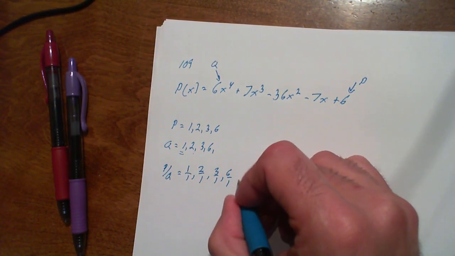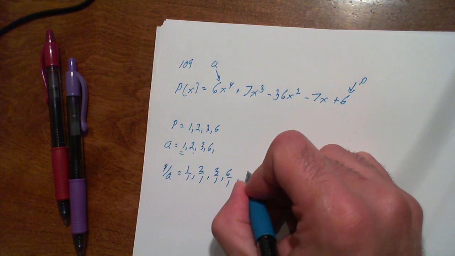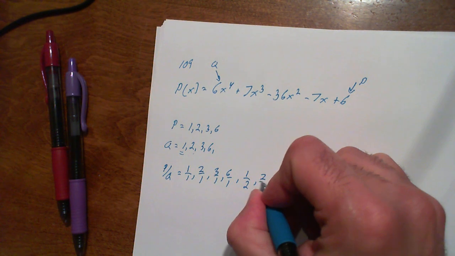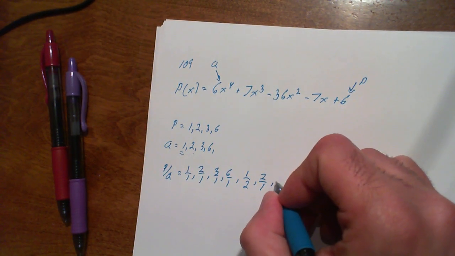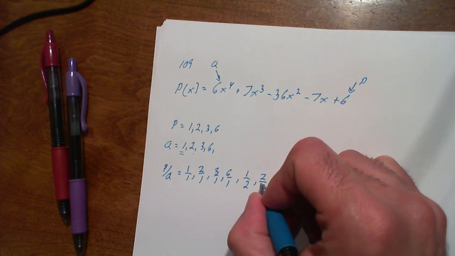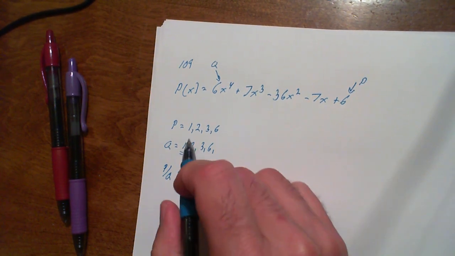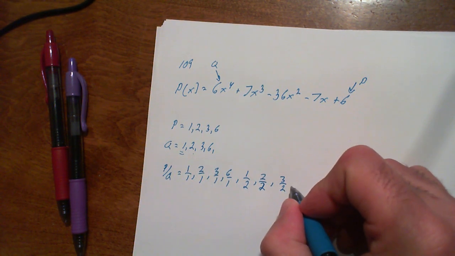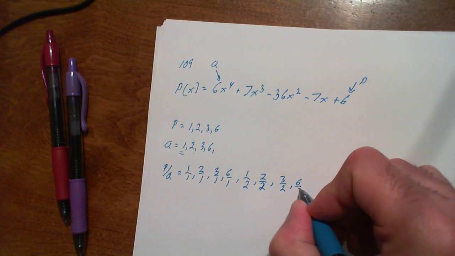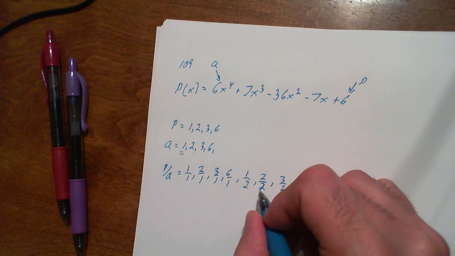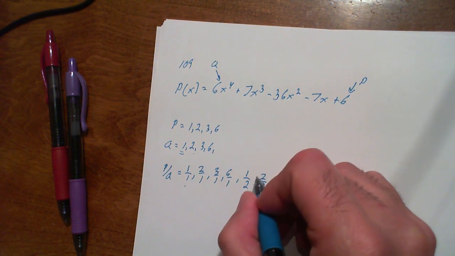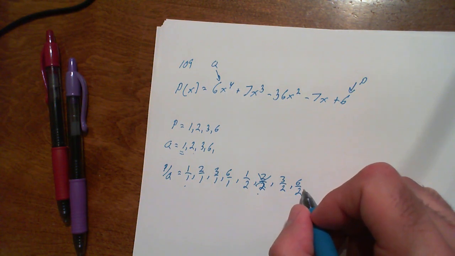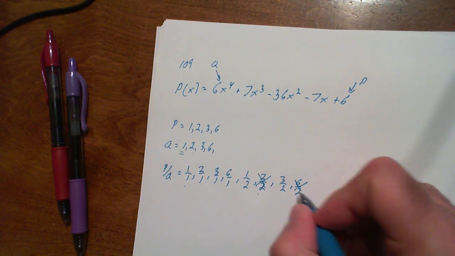Okay, now let's do the 2. 1 over 2, 2 over 2 because we're doing 2, 3 over 2 and then 6 over 2. Now guess what? 2 over 2 is the same as 1 over 1, so we don't need that. And 6 over 2 is the same as 3 over 1 because that's 3, so we don't need that.